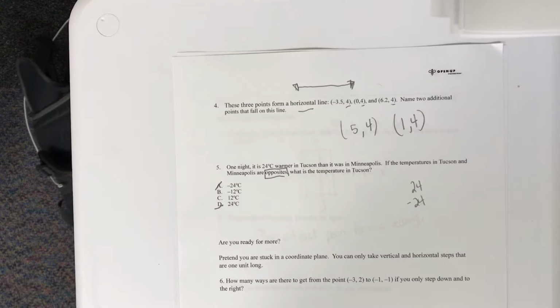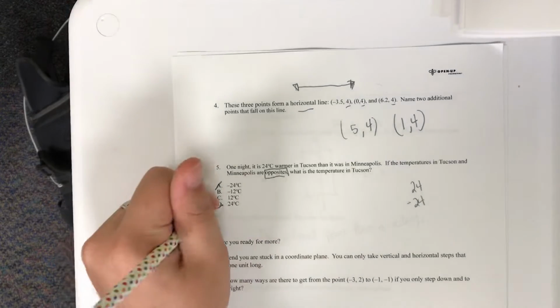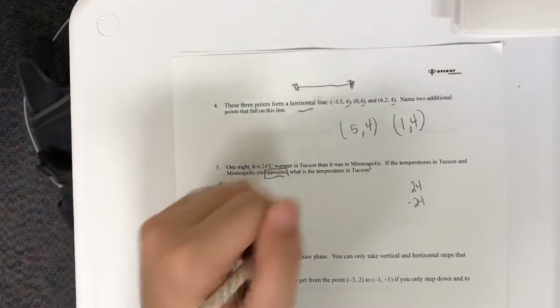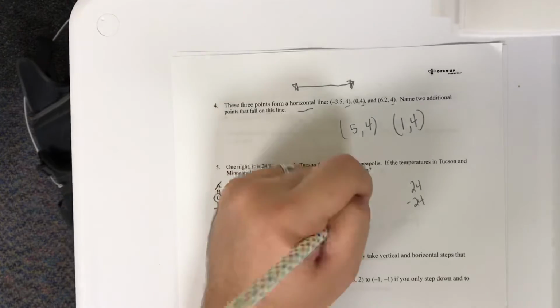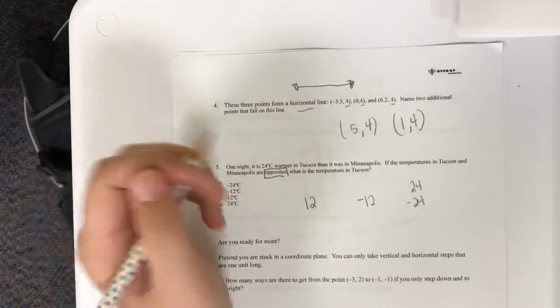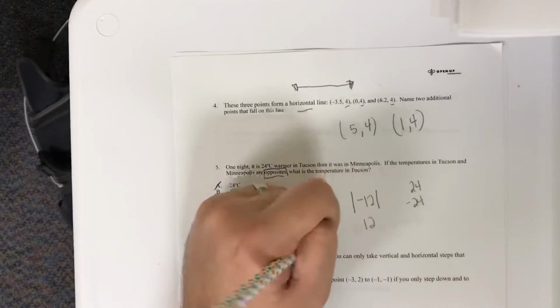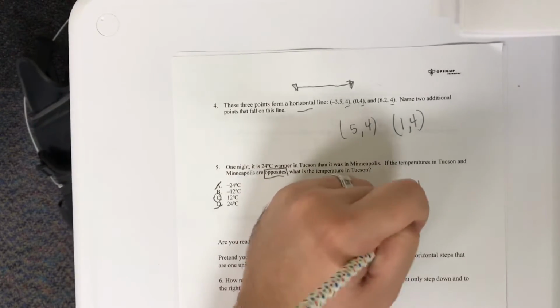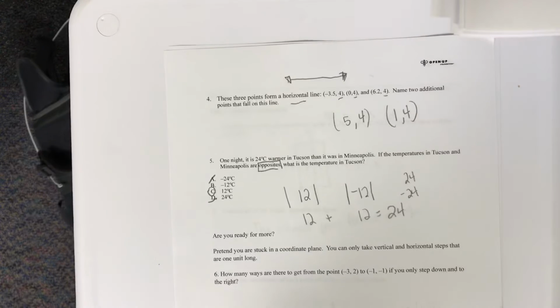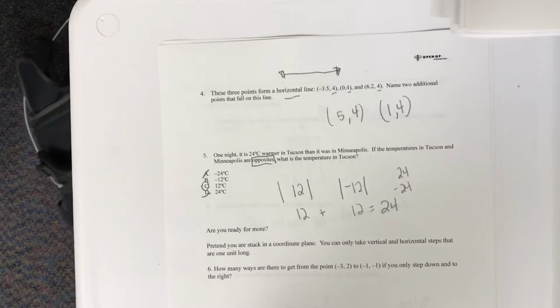So Tucson has to be the warmer temperature, and between those two, 12 degrees would be warmer, because positive 12 and negative 12 have an absolute value of 12. And if I add those together, they give me 24 degrees, and that's what we're looking for in this problem.